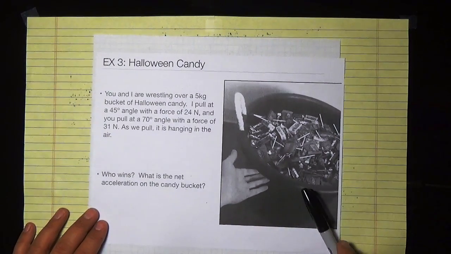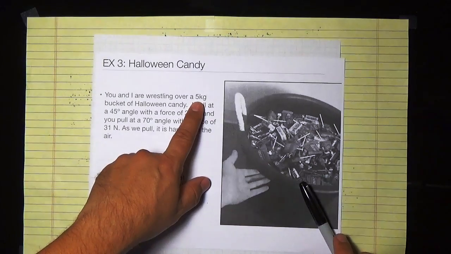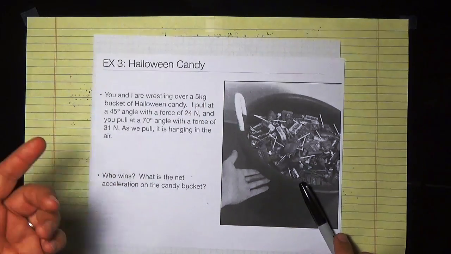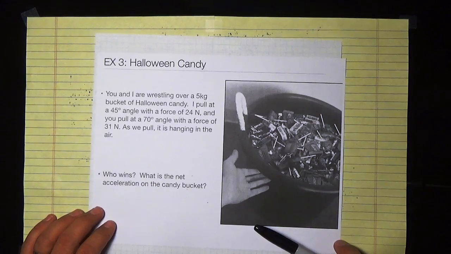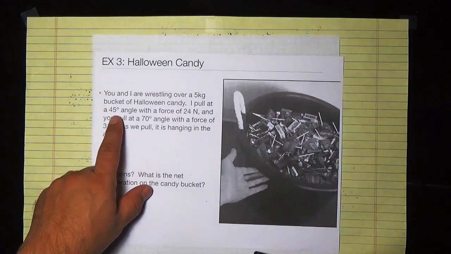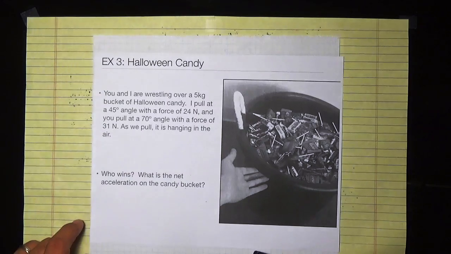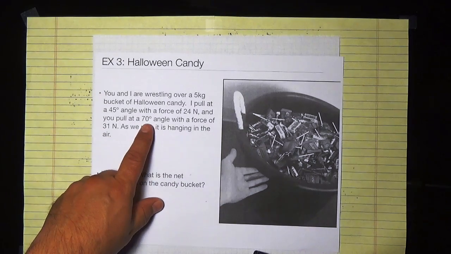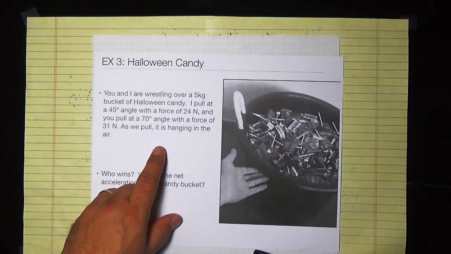So let's imagine that you and I are wrestling over a 5-kilogram bucket of Halloween candy. I know that's a pretty lightweight bucket, but we gotta make these problems simple enough to understand. So suppose I pull the bucket at a 45-degree angle with a force of 24 newtons, and you pull the bucket at a 70-degree angle with a force of 31 newtons. And as we pull, the bucket is hanging in the air.